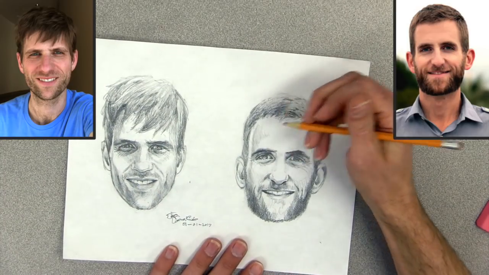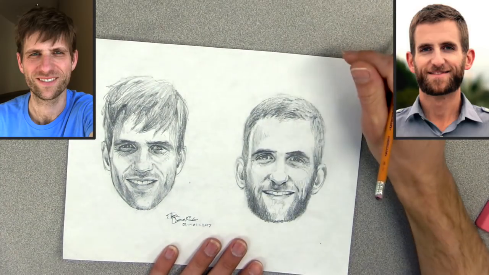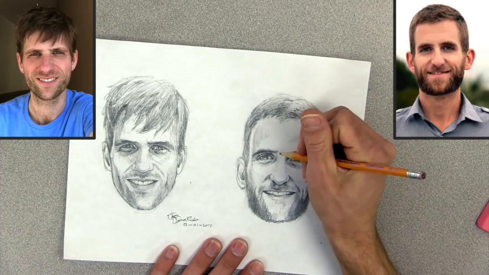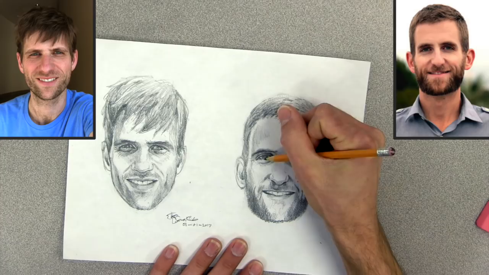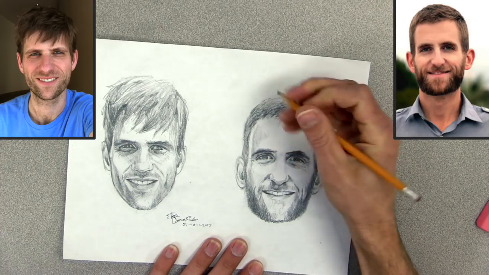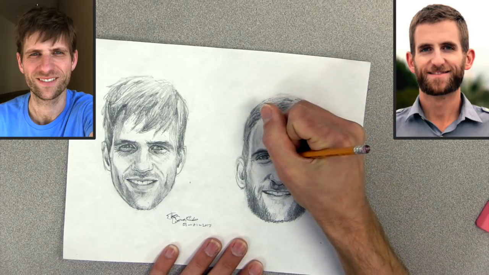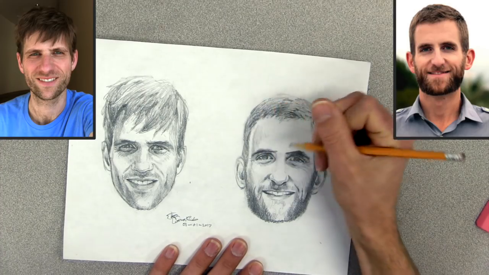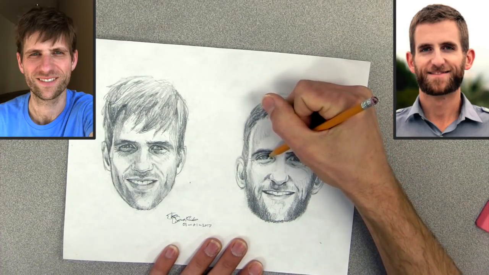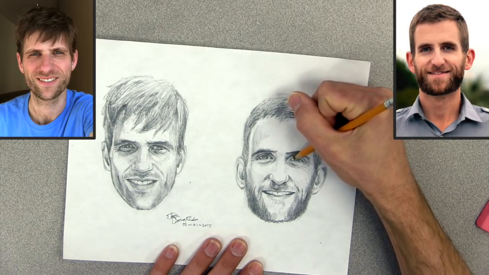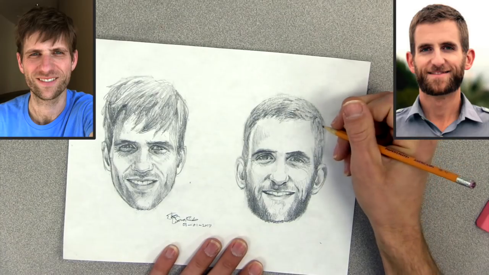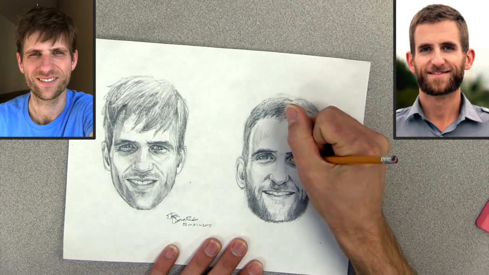Same on Ben. He's got a little more shadow in the eye, and the eye is, I left a little bit too light here. So I'm just going to take a little bit of extra time to try to get those to look just right. And I'll put a little bit of shadow at the top of the eye, right here, and bring this corner in a little bit more.